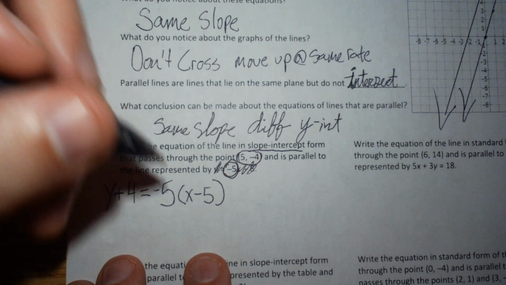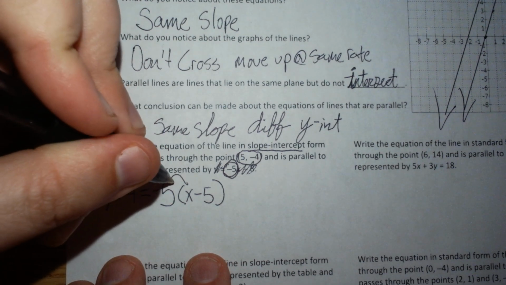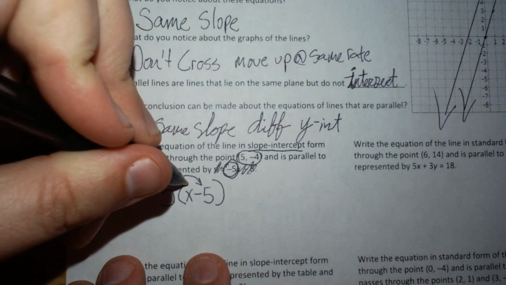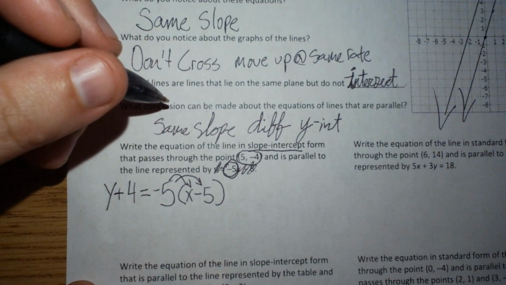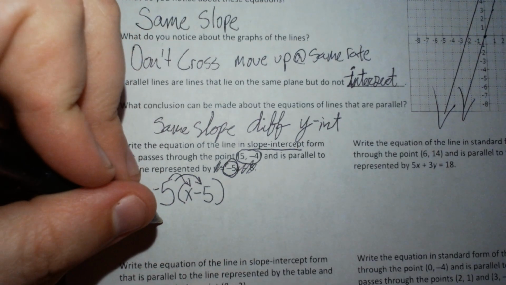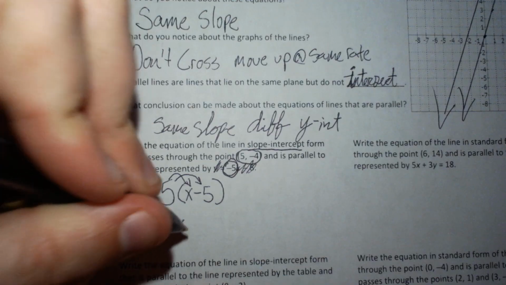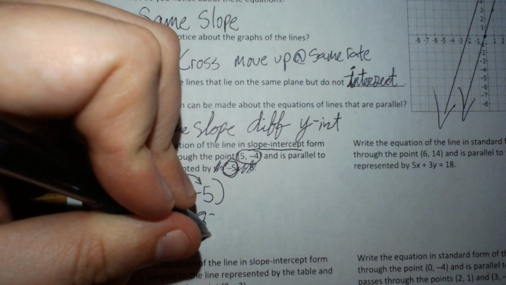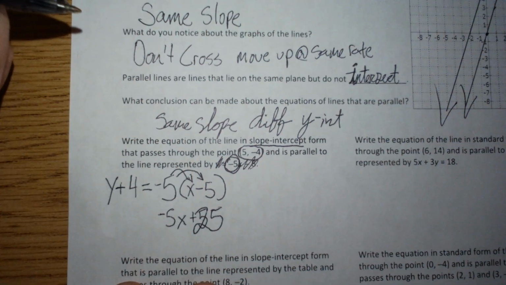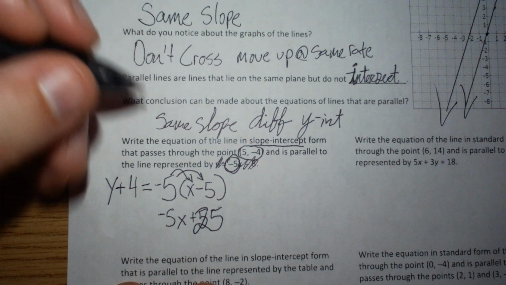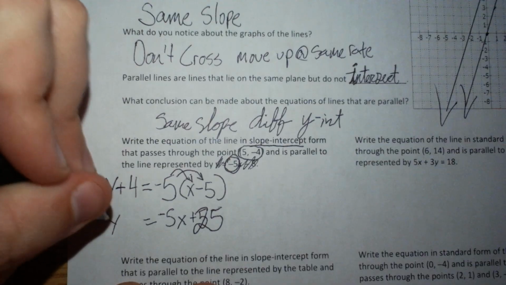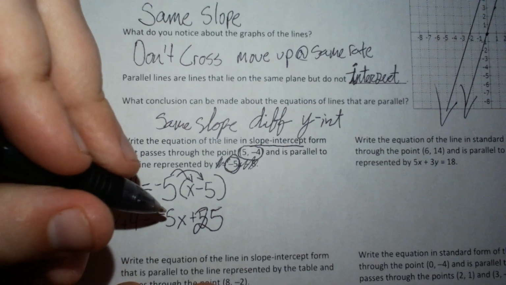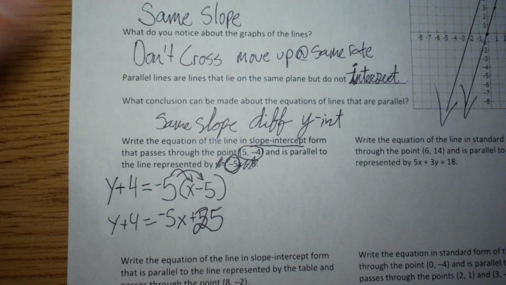And from there, we're just going to solve it out for y. So I distribute first, negative 5 times x and times negative 5, which gives me negative 5x plus 25, not 52. So y plus 4 is going to equal negative 5x plus 25.